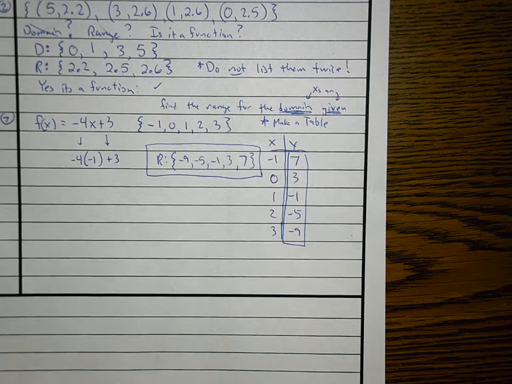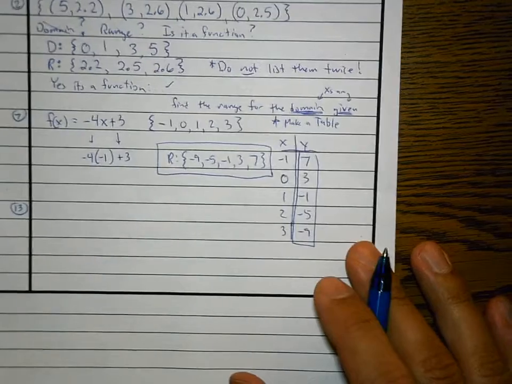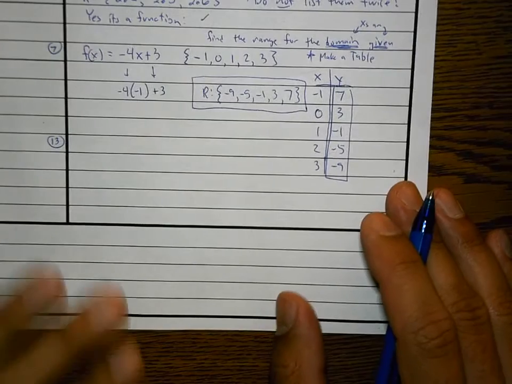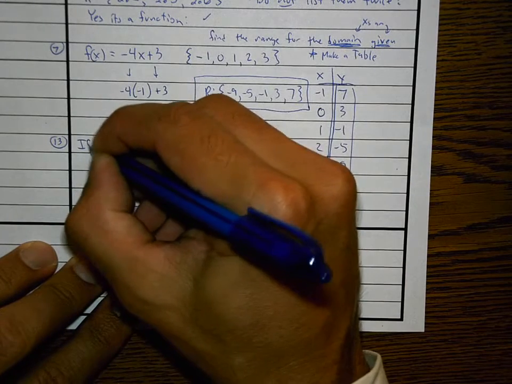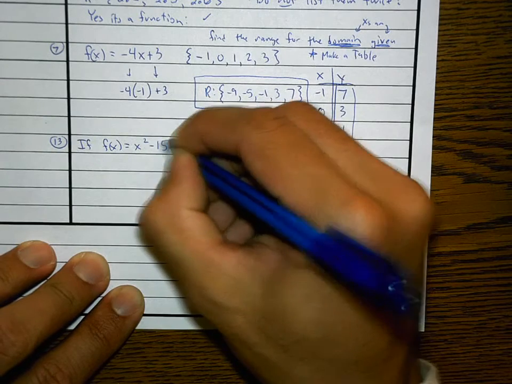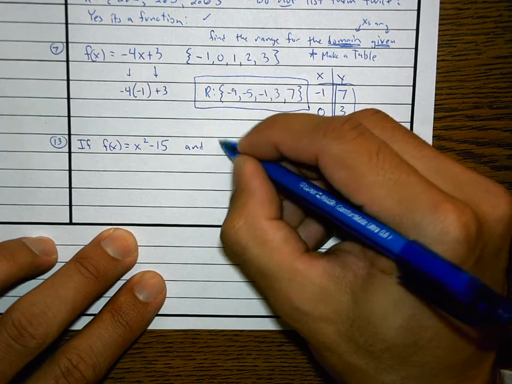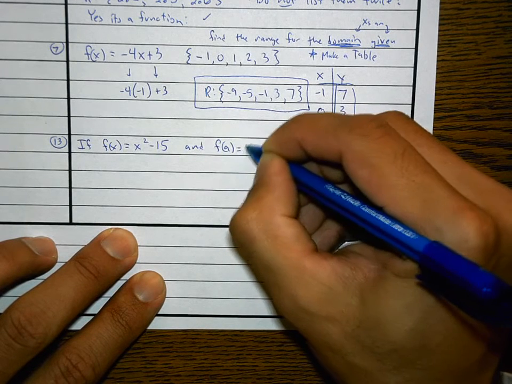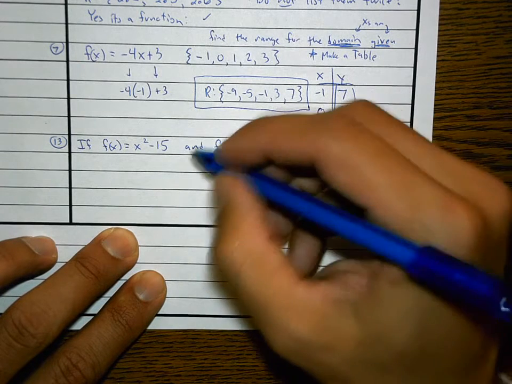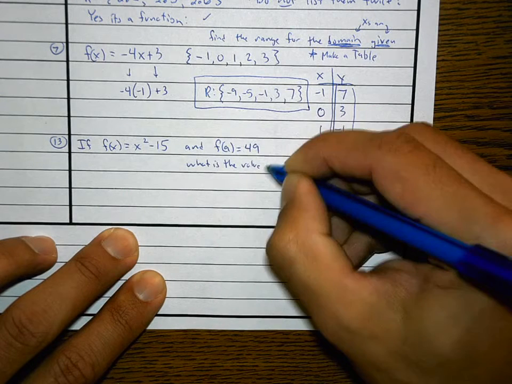Last example. Number 13. If f of x is equal to x squared minus 15 and f of a equals 49, what is the value of a?